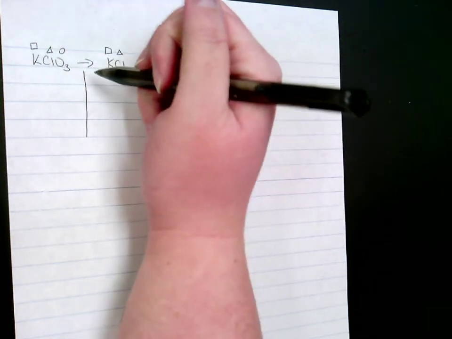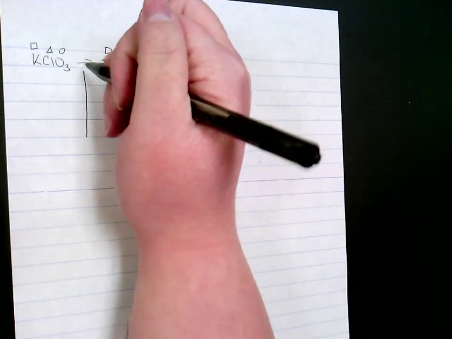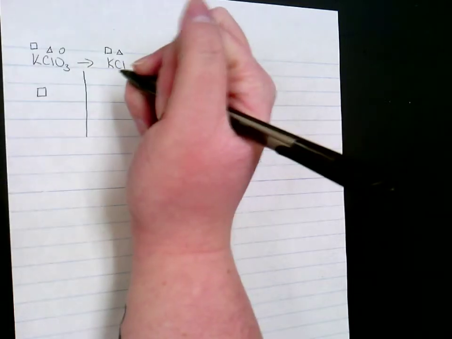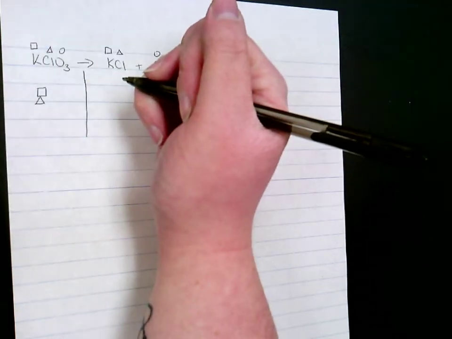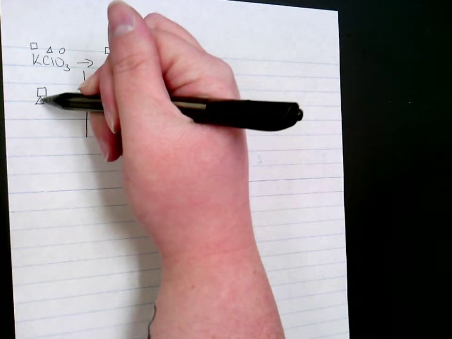So when I draw this molecule, I want to make sure that I put them all together. I have one potassium, so I'm going to draw one square. And I have one chlorine, so I'll put my triangle representing my chlorine there, and I'm going to make them touch to show that they are connected.